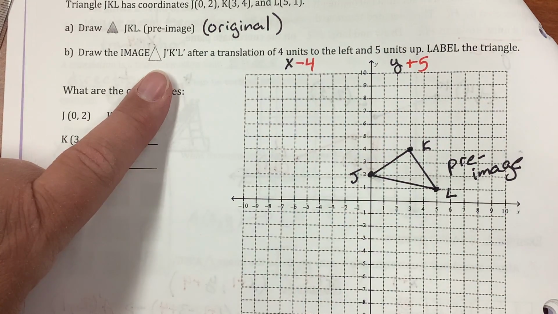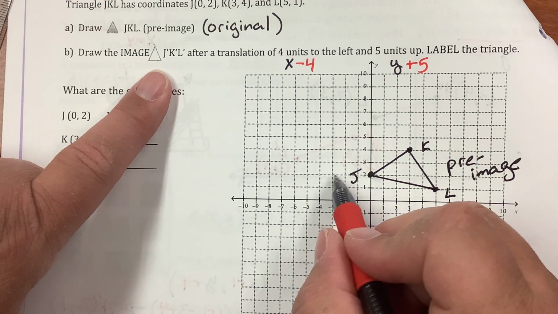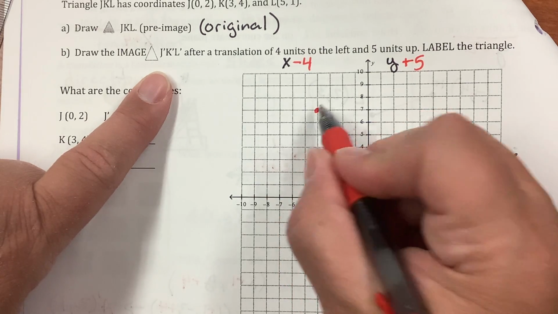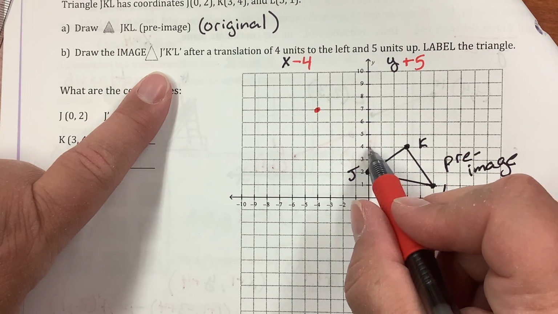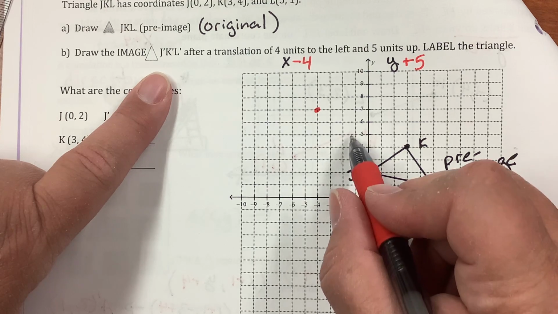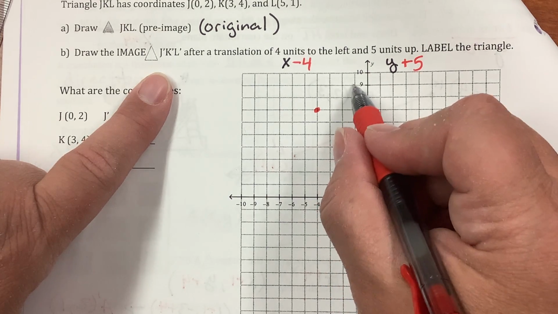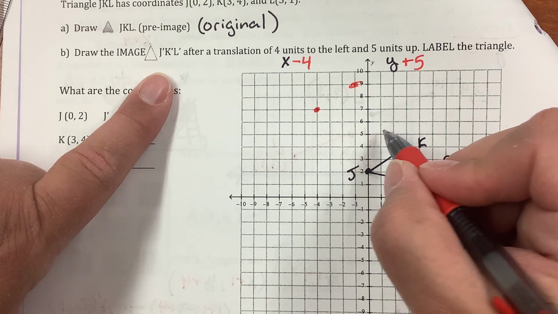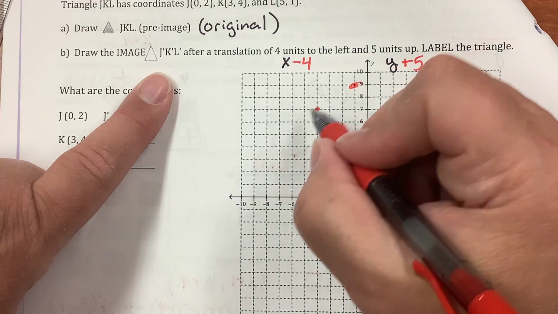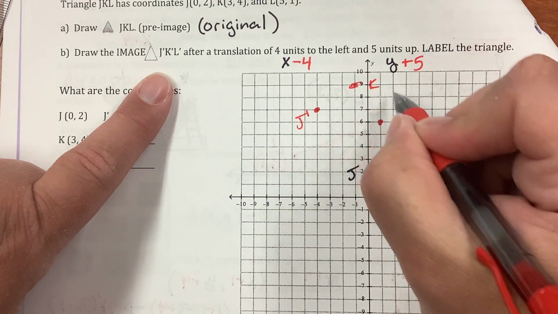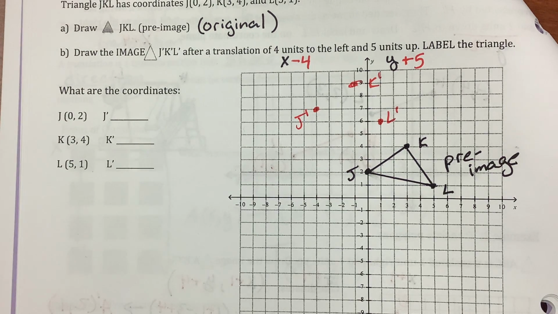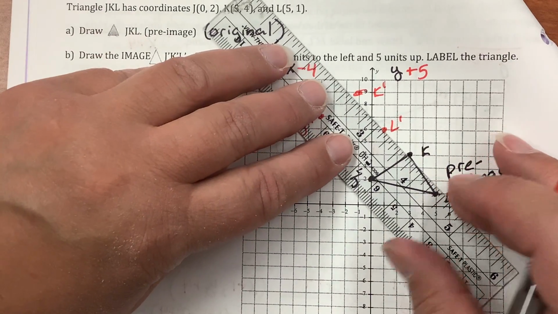So each one of my points is going 4 units to the left, and 1, 2, 3, 4, 5 units up. 4 units to the left, 1, 2, 3, 4, 5 units up. And there we go. J prime, K prime, L prime. Remember, connect the dots. It's a triangle. You have to do what triangles do. If it doesn't look like a triangle, you did it wrong.